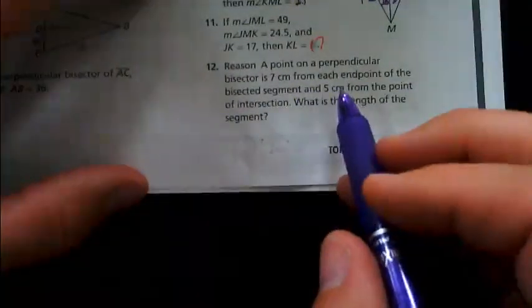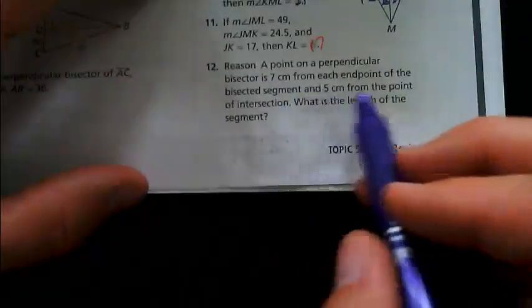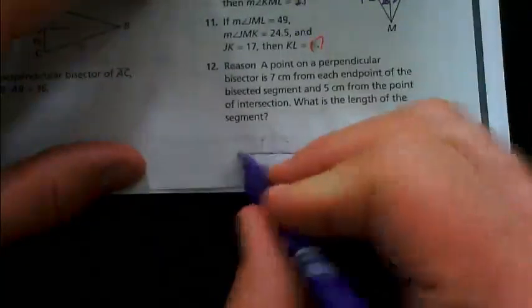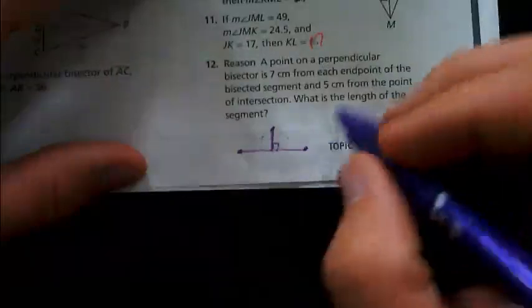All right, number 12. I did this one in class, but let's do it again. A point on a perpendicular bisector is 7 centimeters from each endpoint of the bisected segment and 5 centimeters from the point of intersection. What is the length of the segment? No diagram drawn, so we're going to draw one. So draw a segment, draw a bisector for the segment, label the length that they give you.